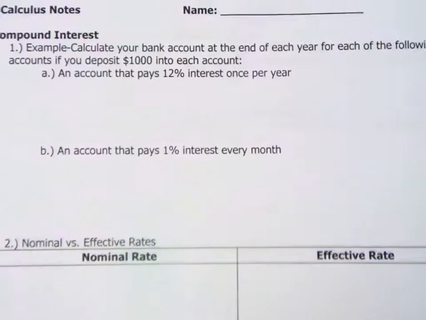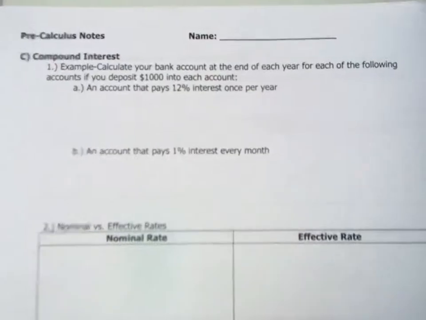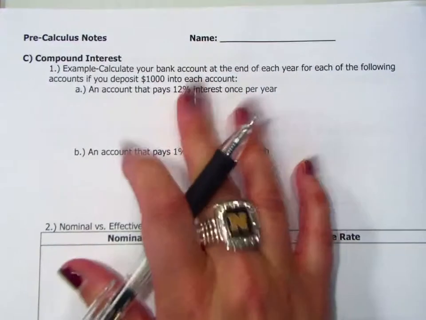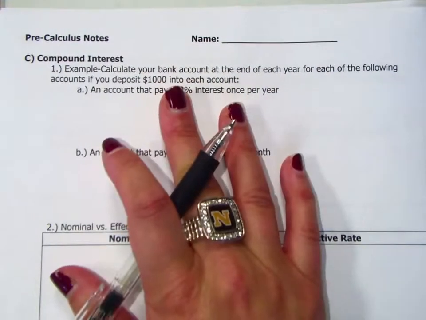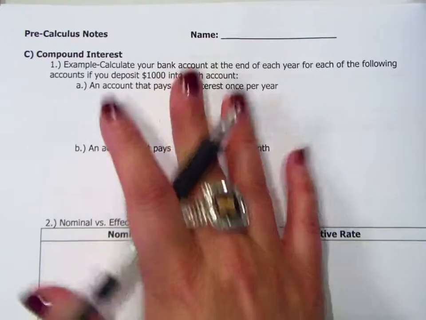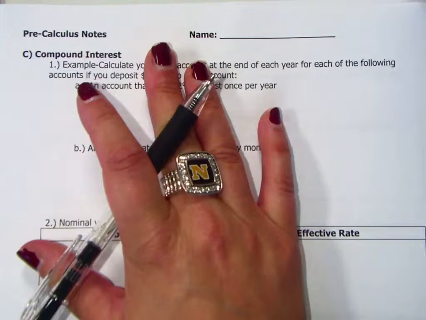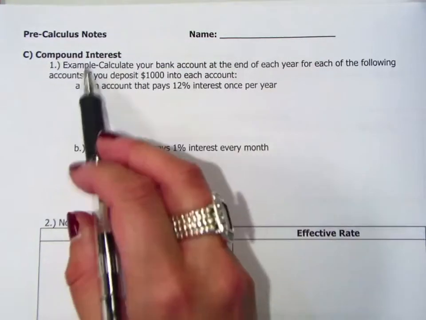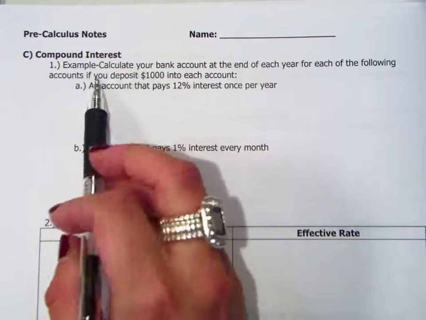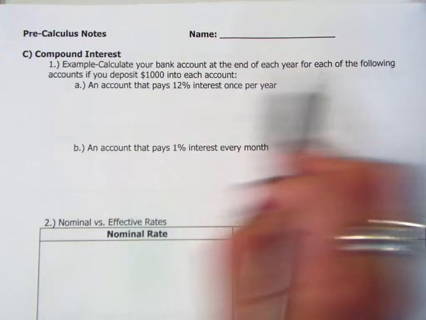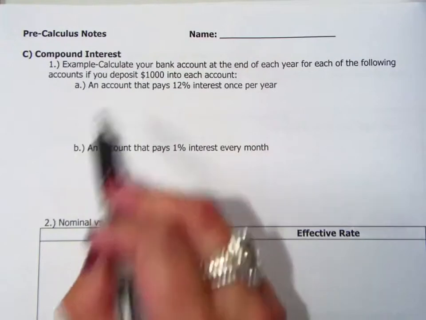All right. We are going to come back to our continuous growth and decay. But what we need to talk about first is compound interest. This is something you've seen before, you saw in Algebra 2, but this will lead us into what we call continuous compounding. What I want us to do is calculate your bank account balance at the end of each year for these two situations.